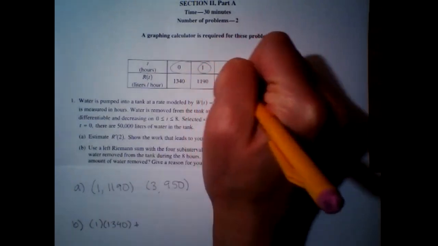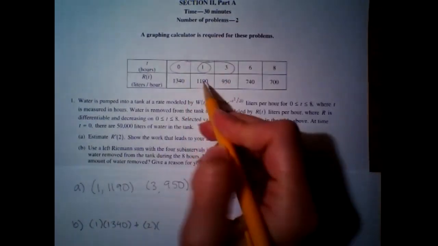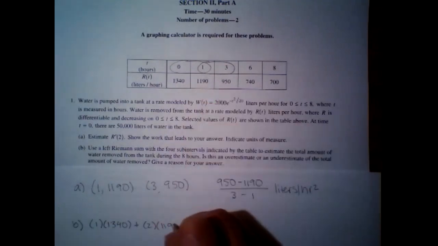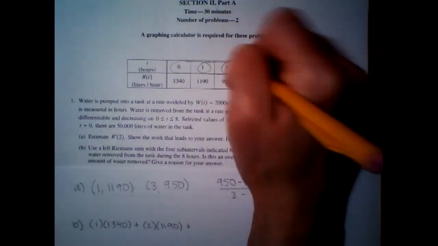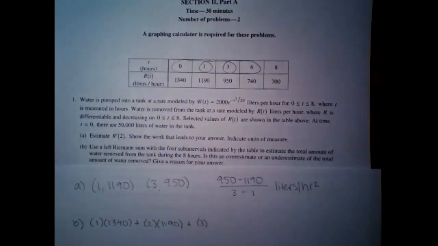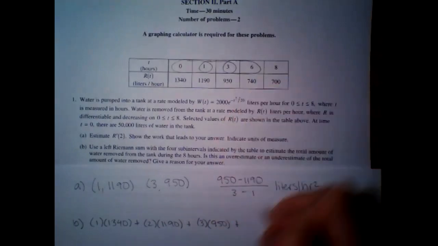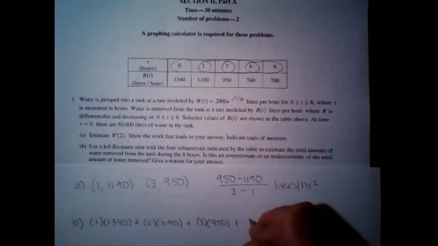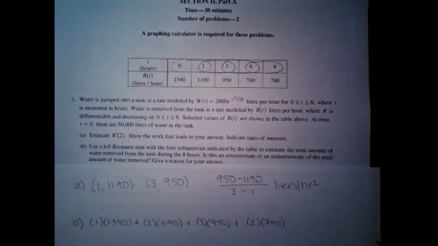And then our next subinterval is from 1 to 3, so that would be 2, and the number on the left is 1190. And then next subinterval from 3 to 6, that would be 3, and the number on the left is 950. And then last one from 6 to 8, that would be 2, and the number on the left is 740.